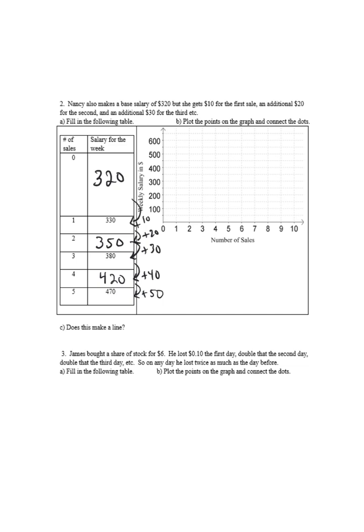So this graph is going to look a little bit different. 0, 320 still starts the same, right around in there. And then 1, 330, so just barely more. Then 2, 350. Then 3, 380. 4, 420.